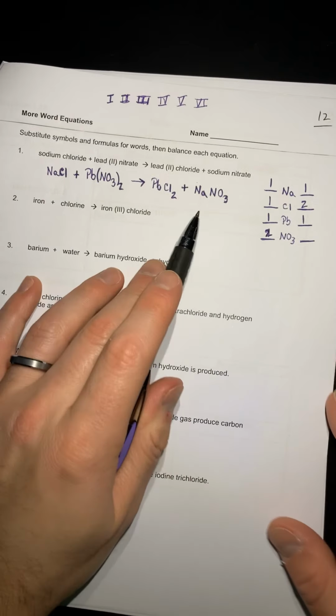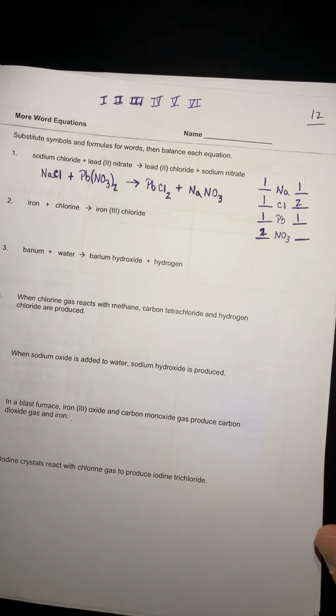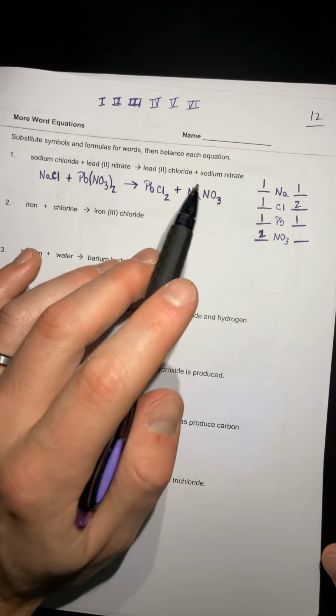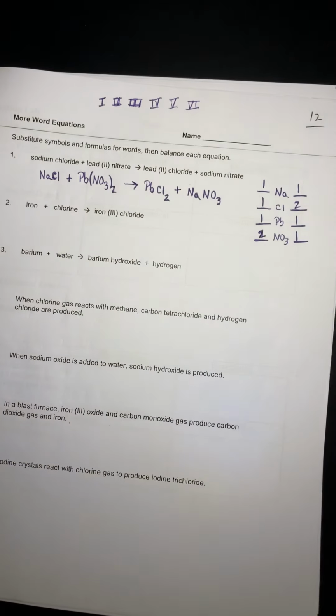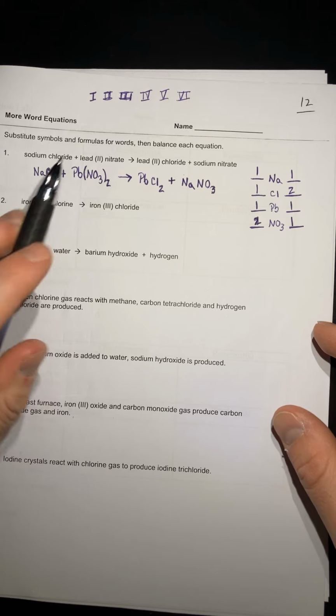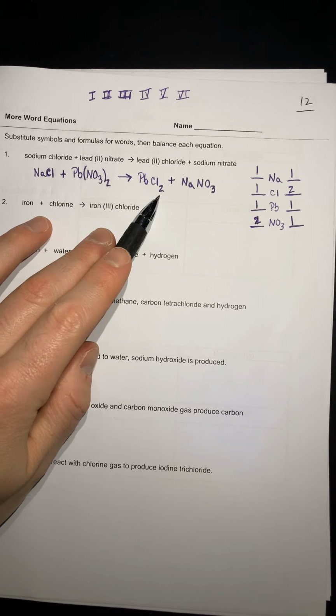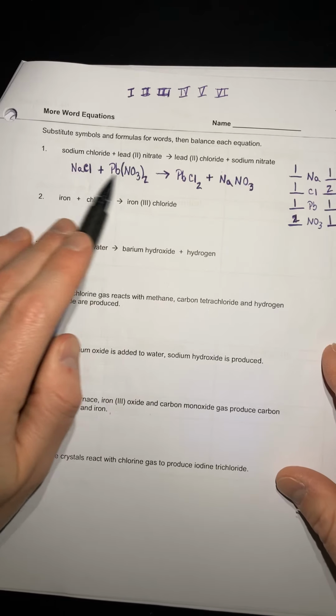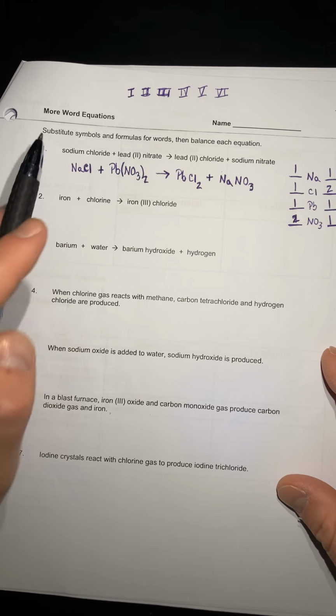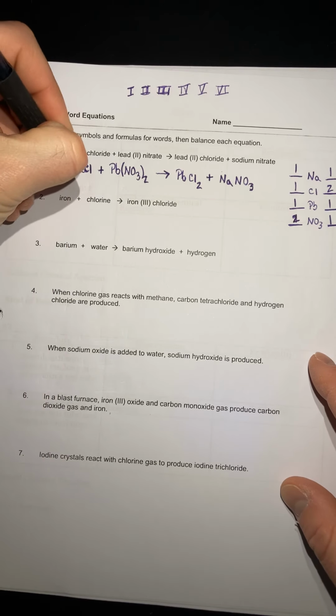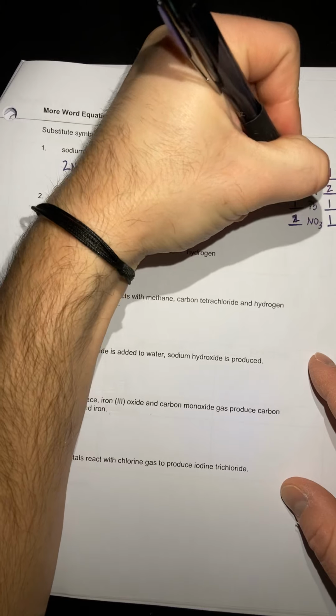So put a 2 right there. And then on the right side of this equation, how many nitrates do I have? Just 1. Okay? All right, this one's actually pretty simple to balance. So if I have 2 chlorines here, what do I need right here? Put a 2. That'll give me 2 chlorines on the left.